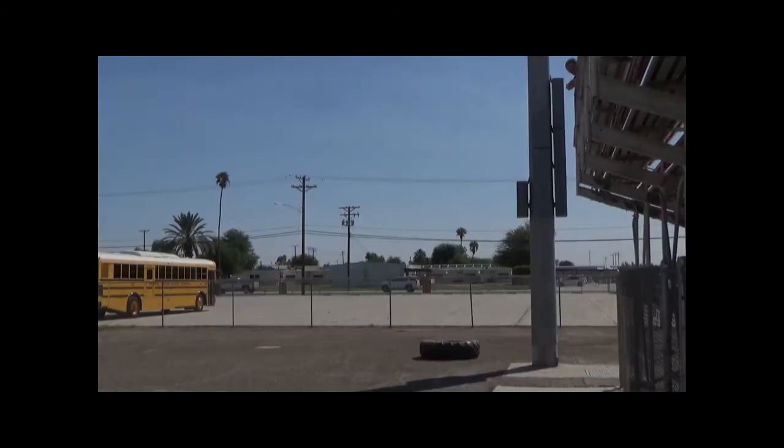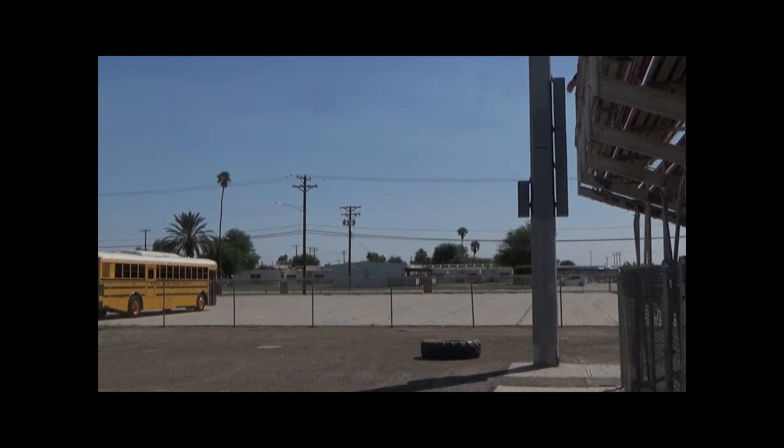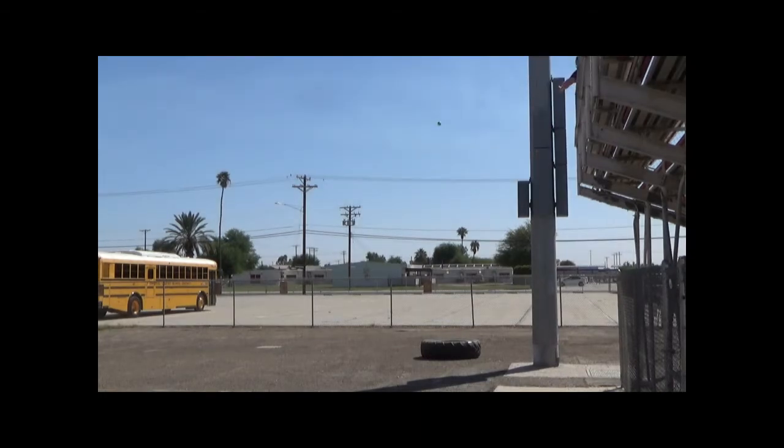So now we're going to go to the bleachers, and we're going to throw a projectile off of the top of the bleachers. We want to look at the velocities, the horizontal and the vertical velocities, and then we're going to look at them even closer in slow motion. 3, 2, 1, launch.